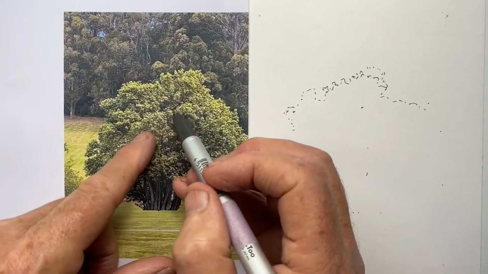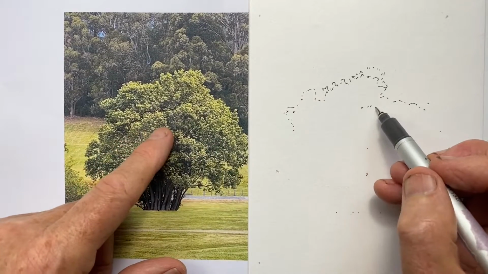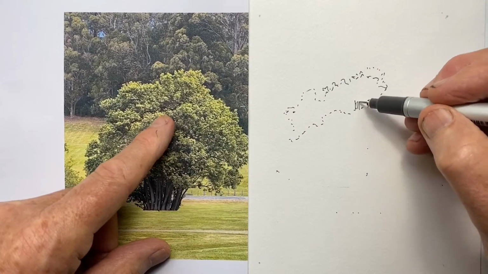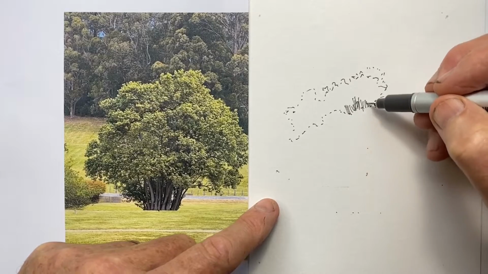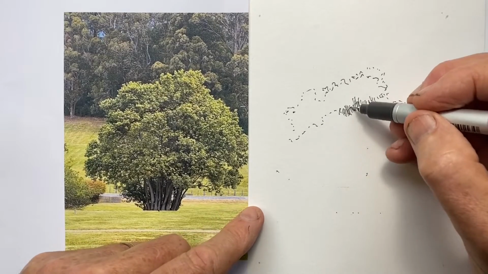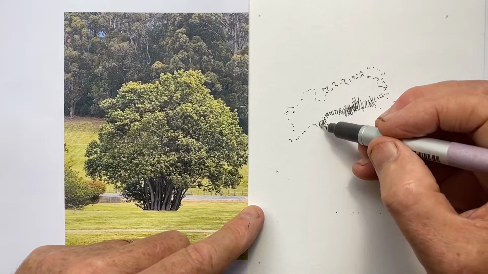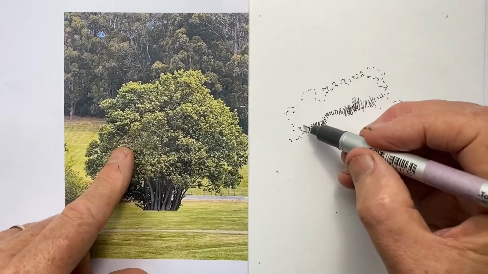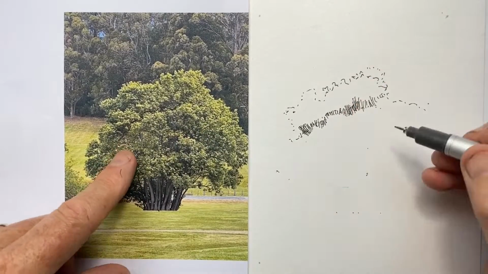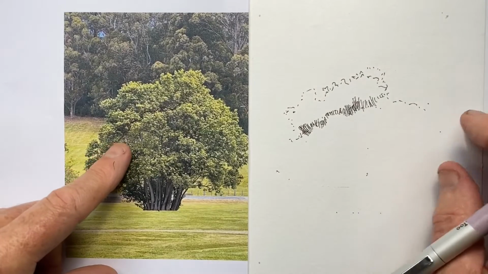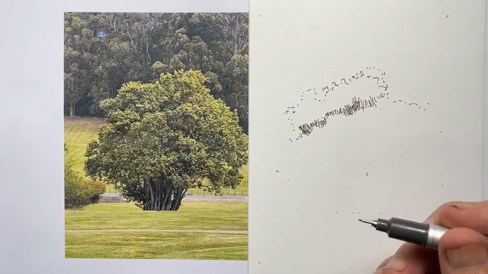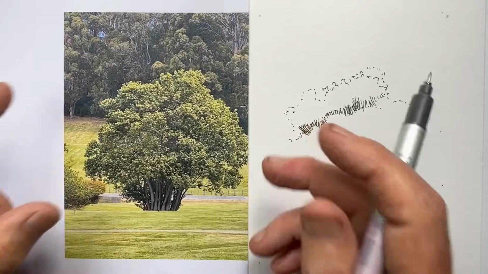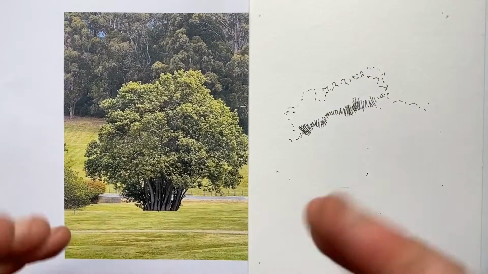So I want to create this edge down here. And now I'm going to start to indicate the shadow there. I'm particularly looking at dark shapes. At this point, I'm not worried about how dark I'm going to make it. I'm just trying to start to capture the overall form. It's better to think of form than shape. Shape is a two-dimensional thing. Form has 3 dimensions.